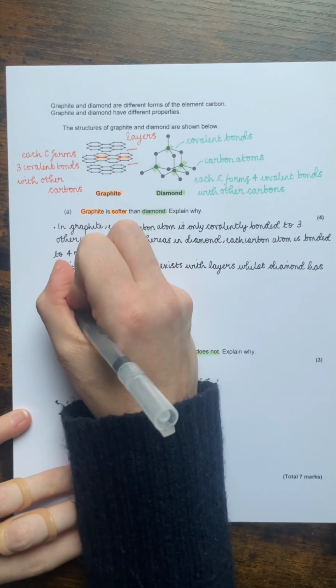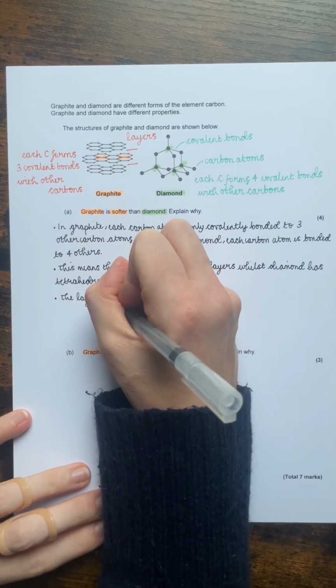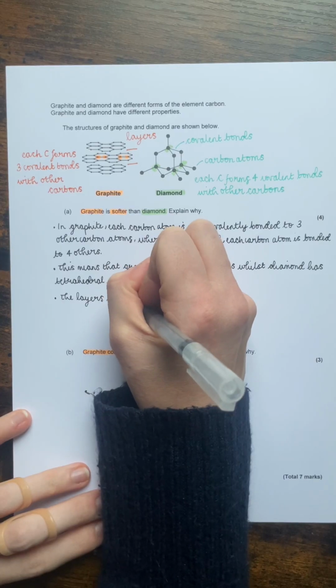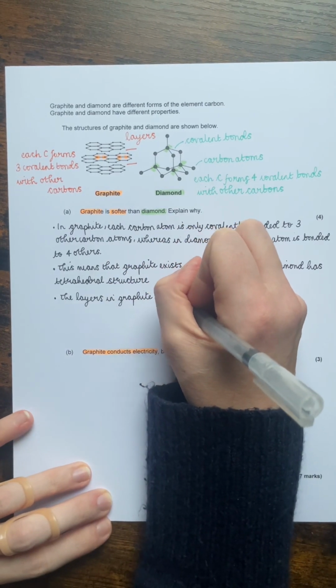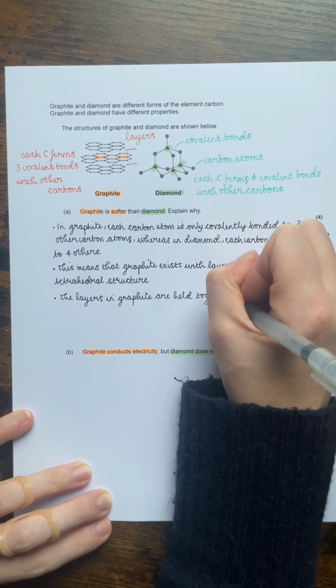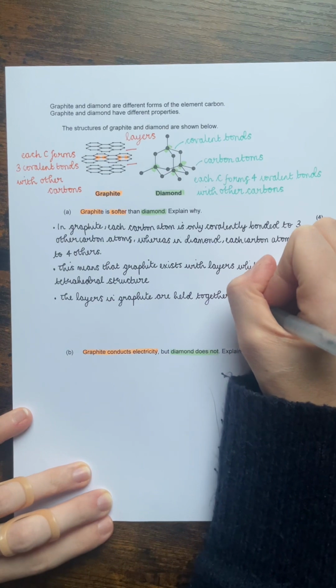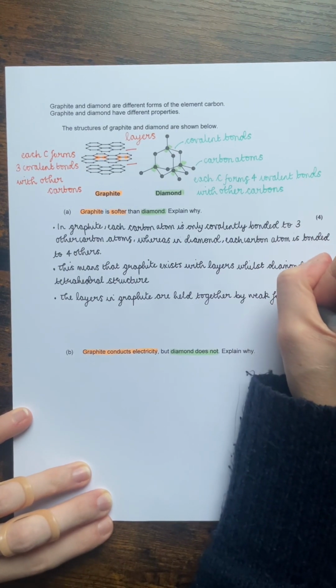So the layers in graphite are held together by weak forces. And there might be a bit of a thought of using the word intermolecular here.